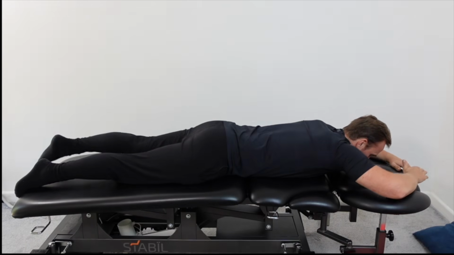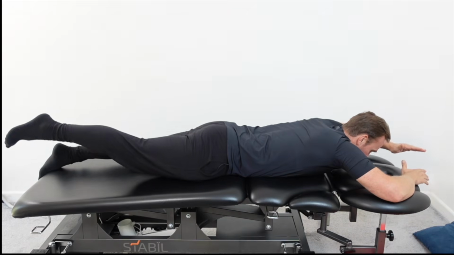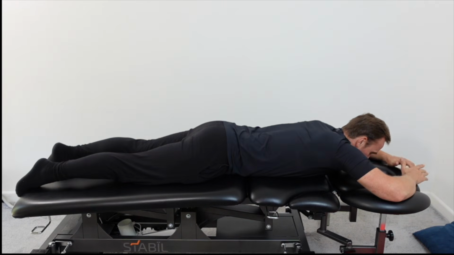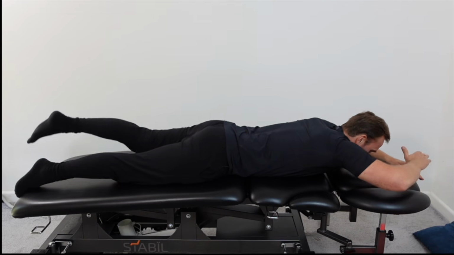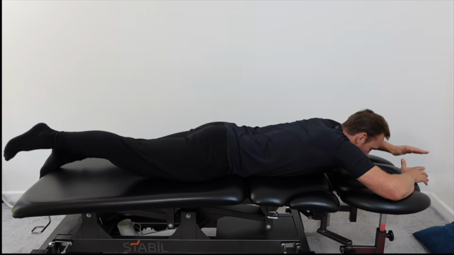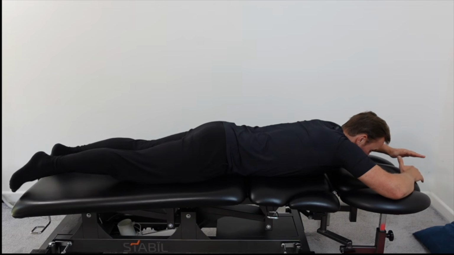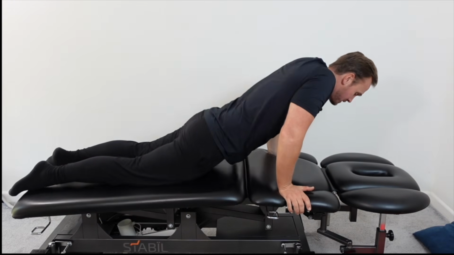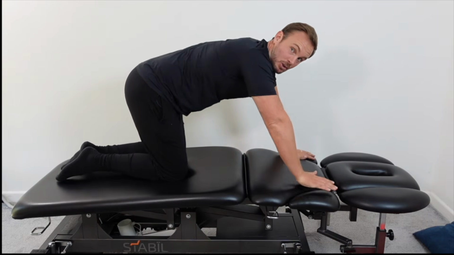It's all about control, mind to muscle connection, and just restoring that motor control to areas that may have lost some of their coordination as well as strength due to pain, disuse, and often a fear of movement as well. A more advanced version of that exercise that involves a bit more balance and control is the bird dog or the quadruped.